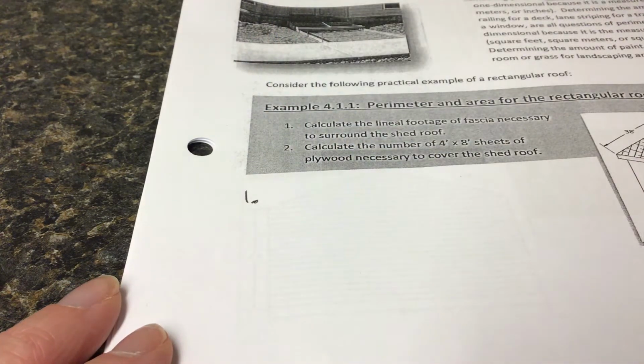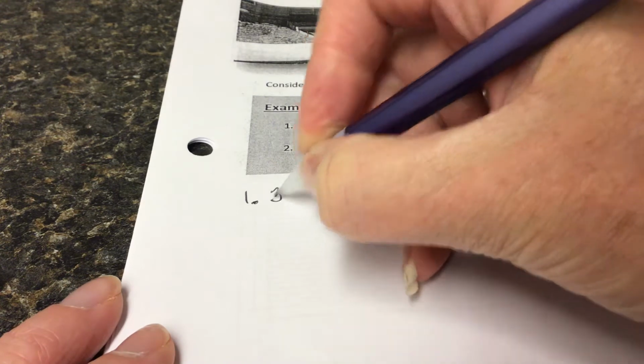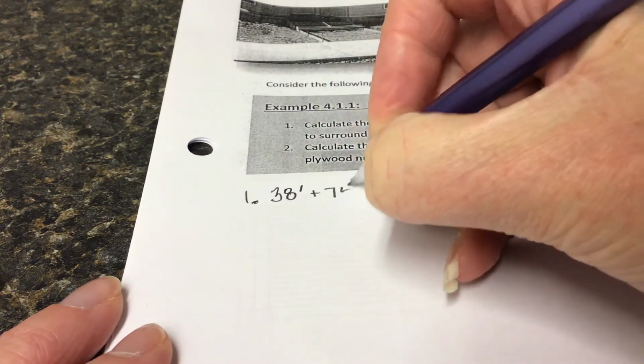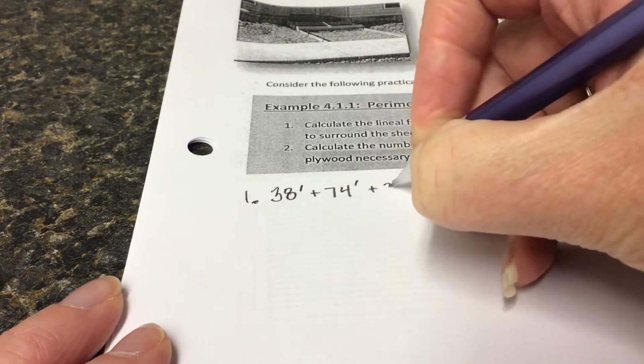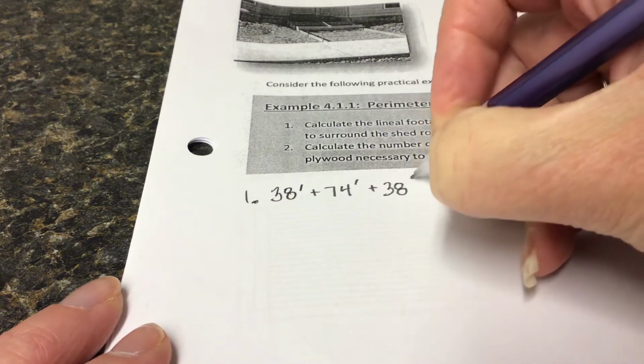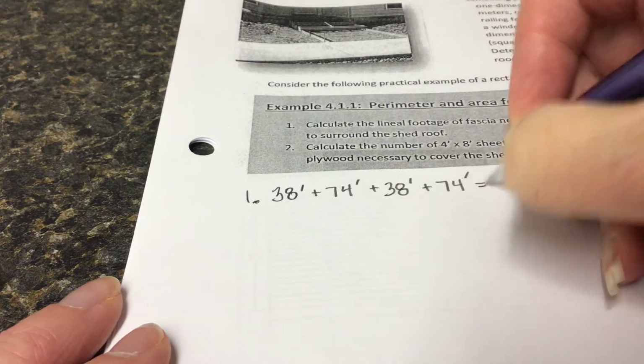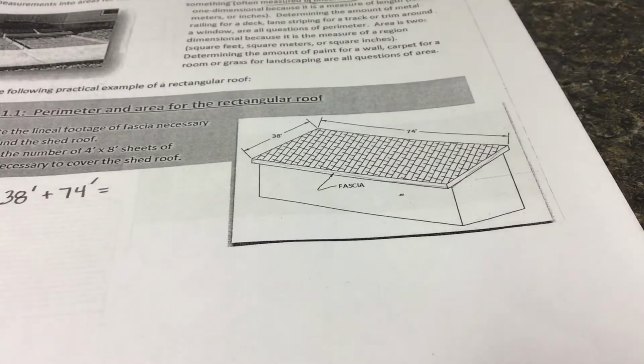There's actually a couple different ways that you can find it, but simply if you just add all of the measurements together, we go 38 feet, we go 74 feet, and we're going around the other side, and then the other side. See our picture?